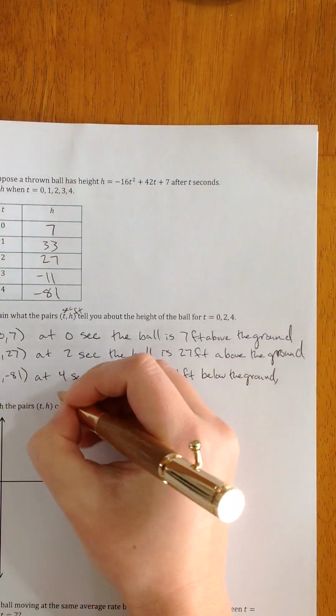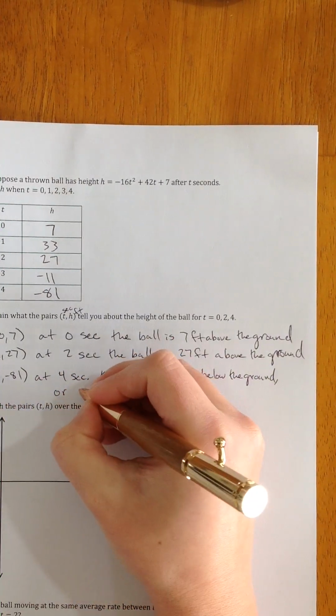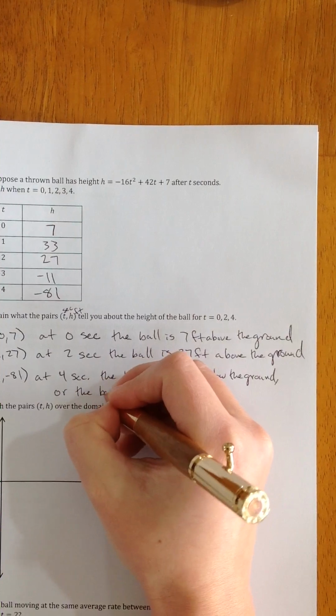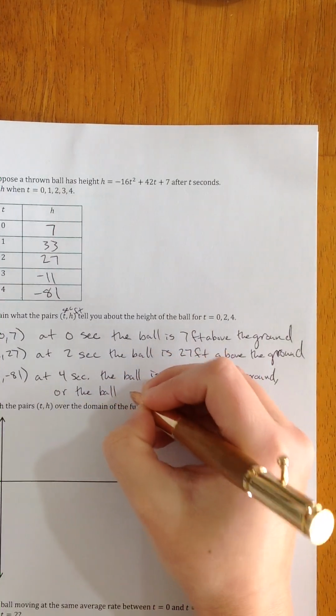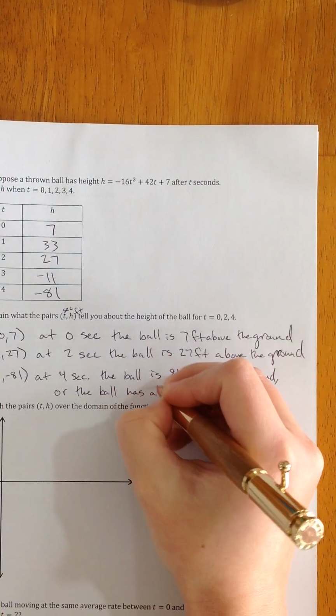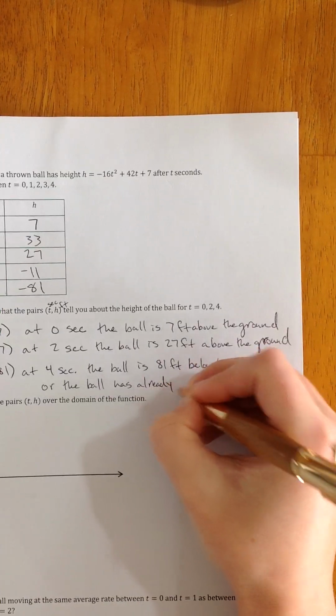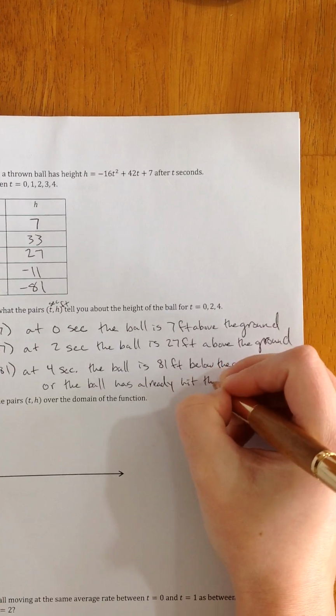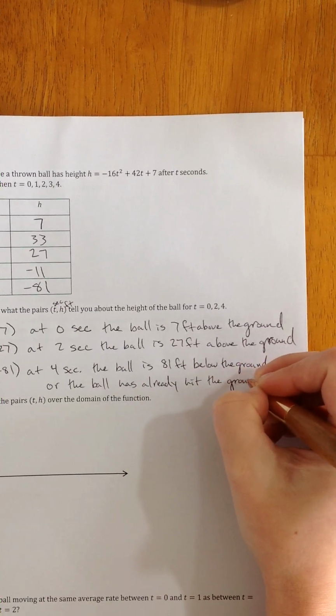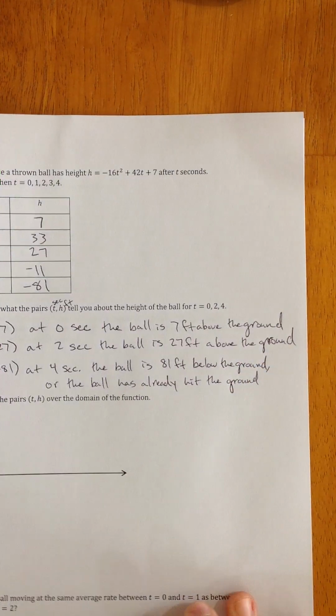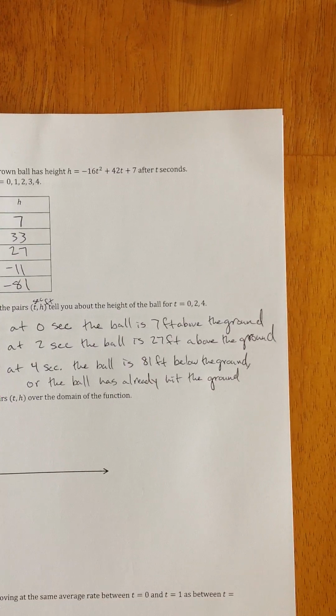And then I'm going to put, the ball has already hit the ground. So the other option is the ball has already hit the ground, if there's no hole or anything for it to fall to. Most of the time you just put that it hits the ground. Most of the time there's not going to be something where it goes below the ground, so if it drops to the negative, it's just hitting the ground already.